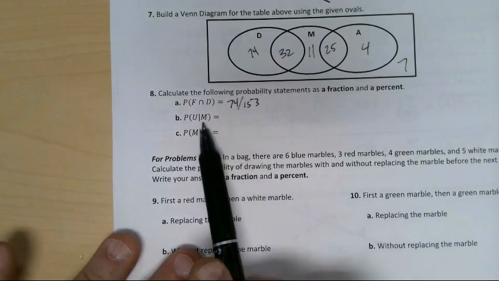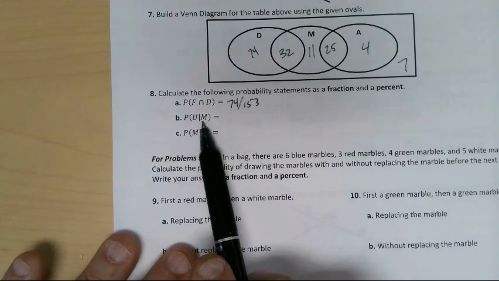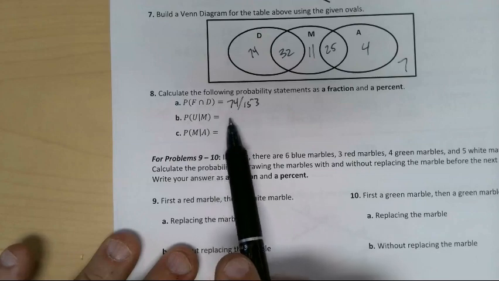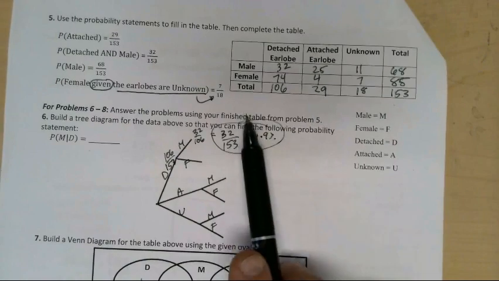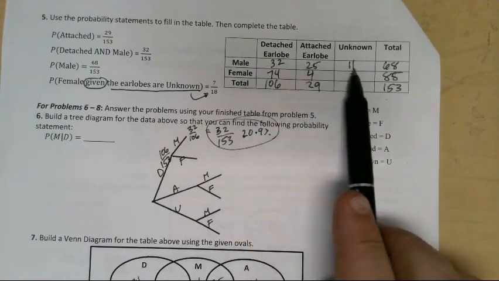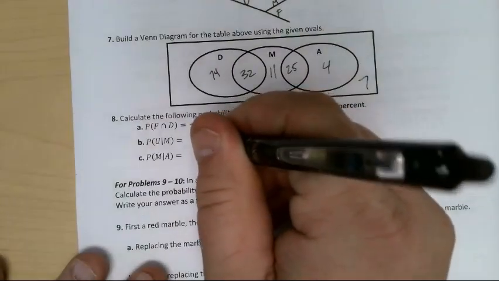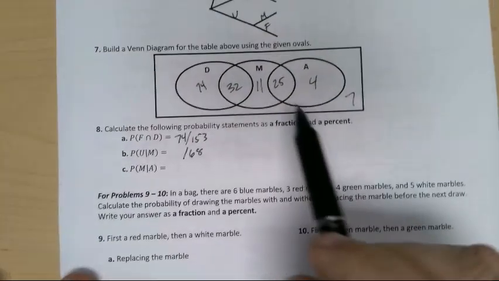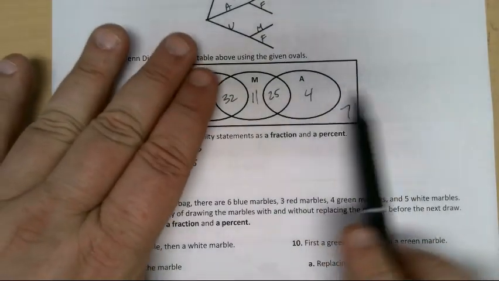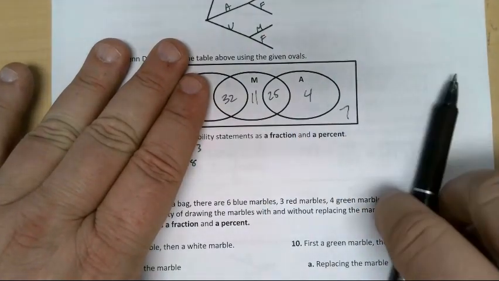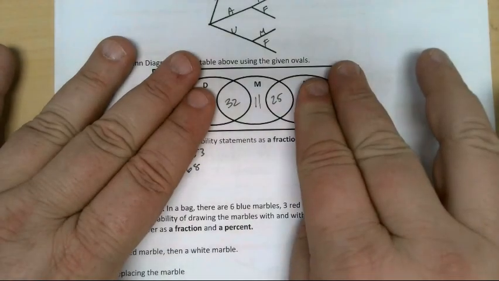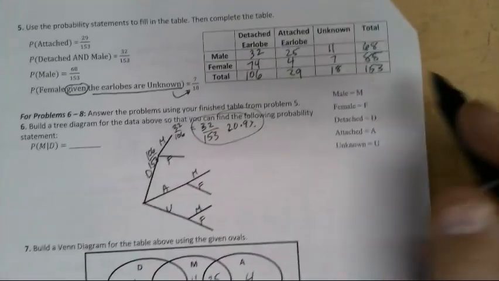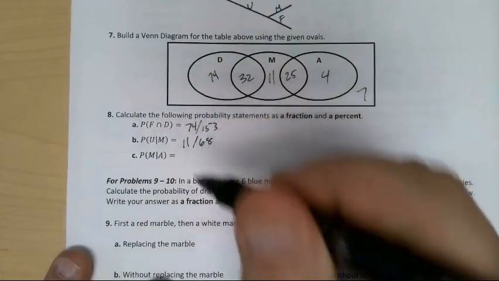Okay, this is saying probability they're unattached given they're male. Well, given they're males, that means the subtotal. I'm looking out of the males, so out of these 68. And I could look at my Venn diagram, and there's 68 added here. Which one of these have an unknown? Well, the 11. Or I could look at out of the males, the unknown is 11. So 11 out of the 68.